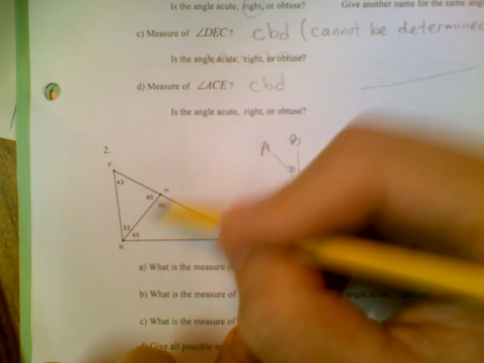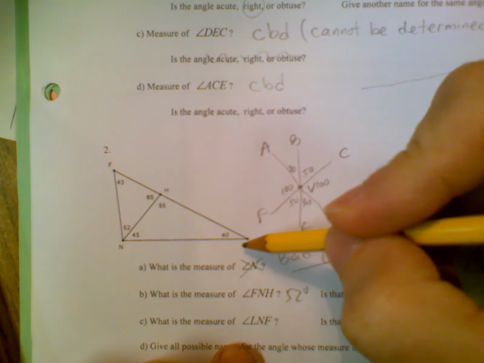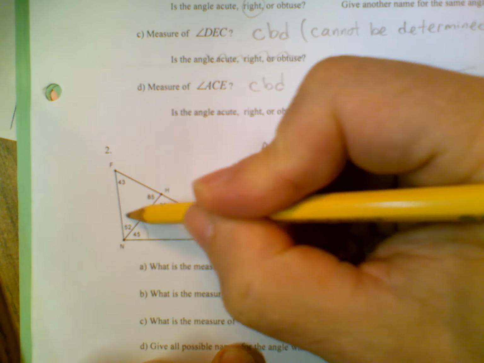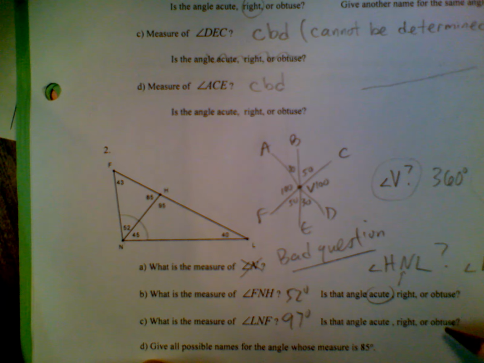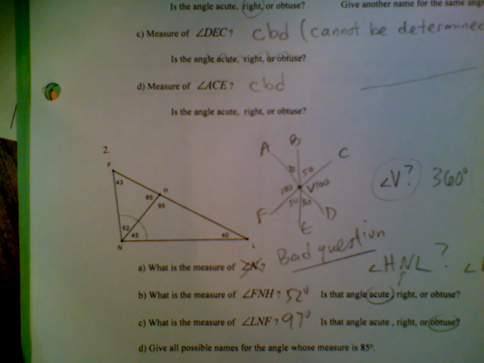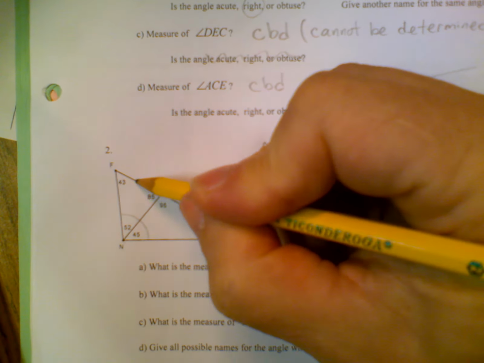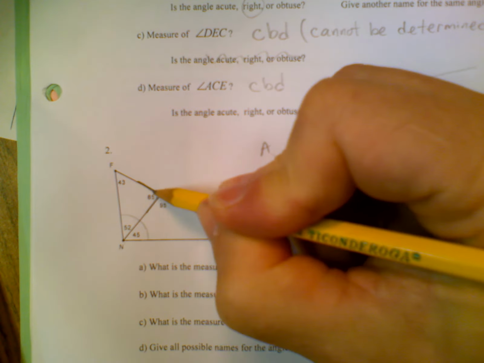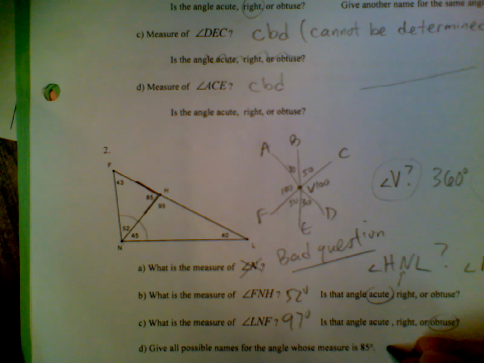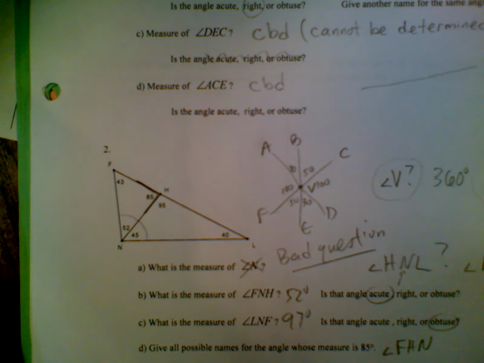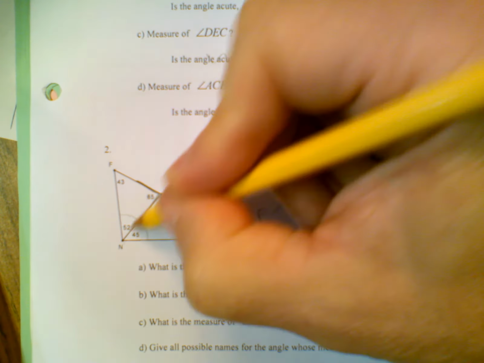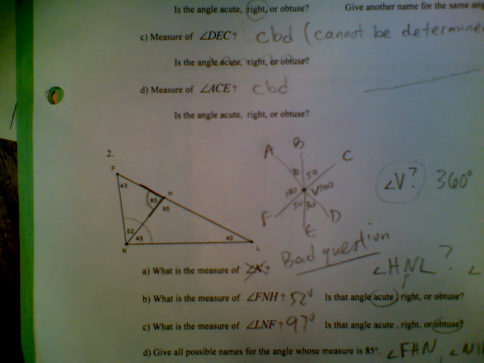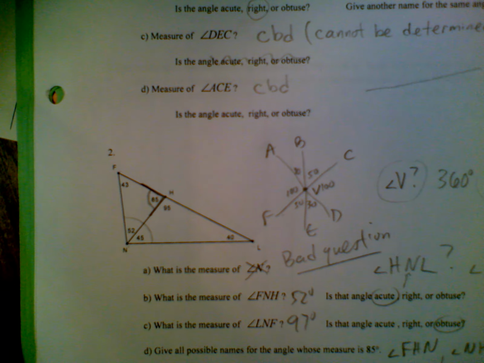So what's the measure of angle FNH? It's 52 degrees, and that's an acute angle. LNF, that's this whole angle here. That's 97 degrees. That's an obtuse angle. All possible names for the angle whose measure is 85 degrees. That's this angle right here. You could call that angle FHN, from F to H to N. There's that 85-degree angle. Or you could call it angle NHF. Turn the letters around, keep H in the middle.